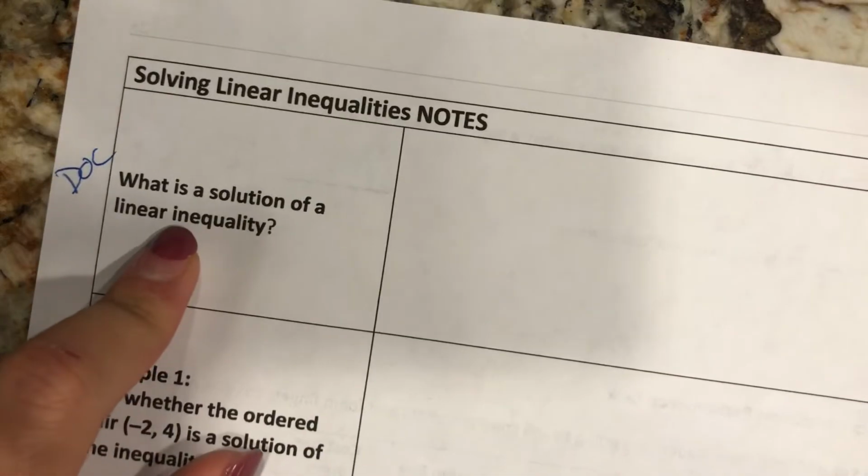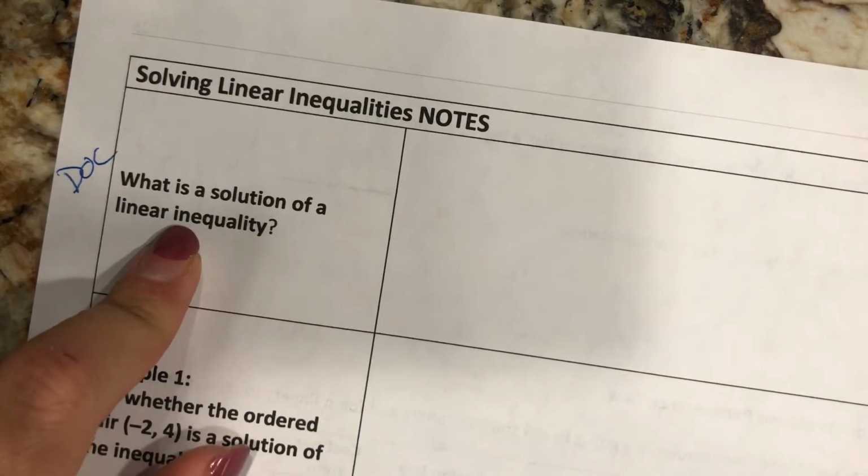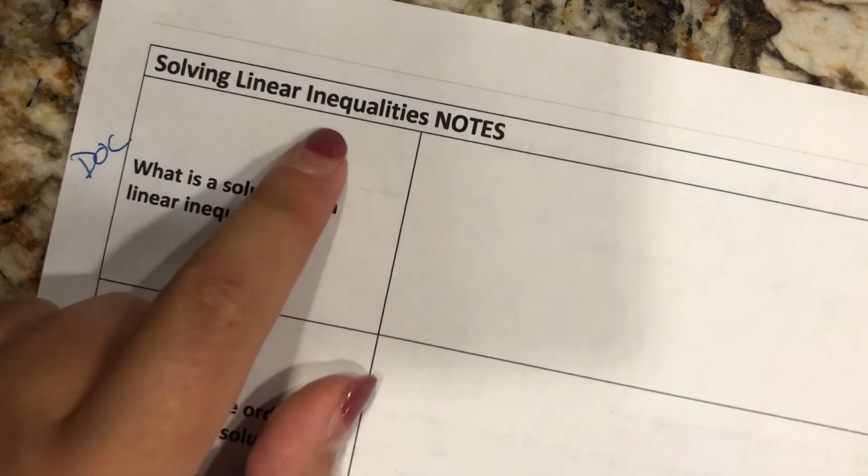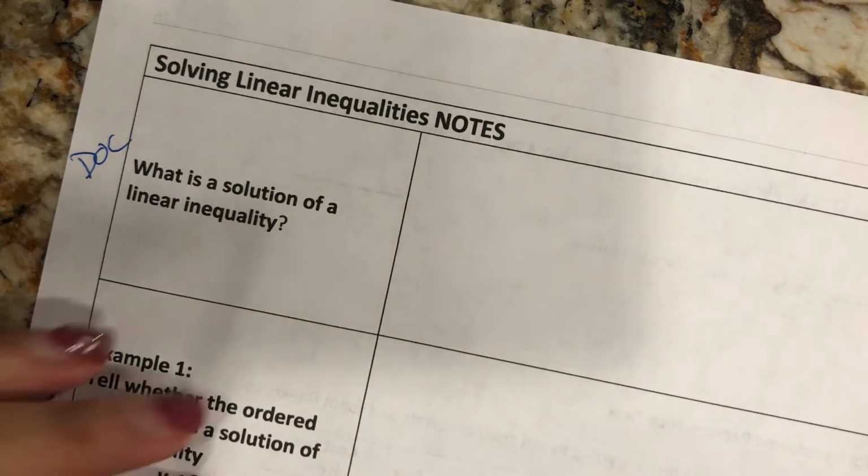So on the top of page 26, what is the solution of a linear inequality? So we're talking about inequalities. That's the Pac-Man.